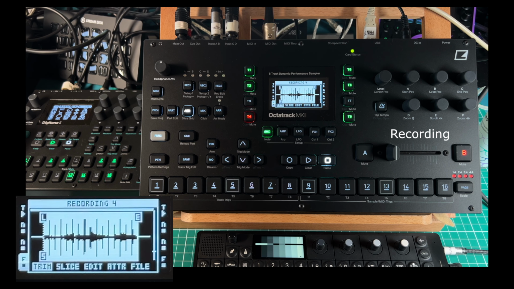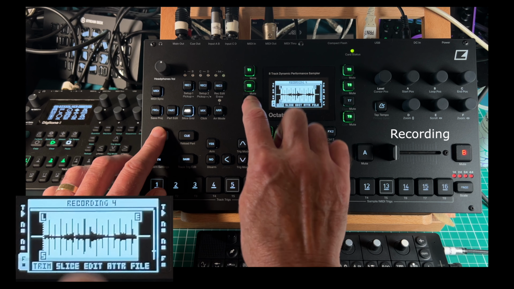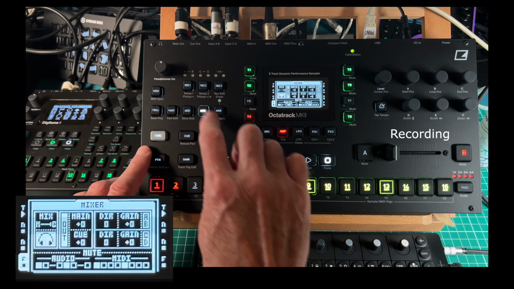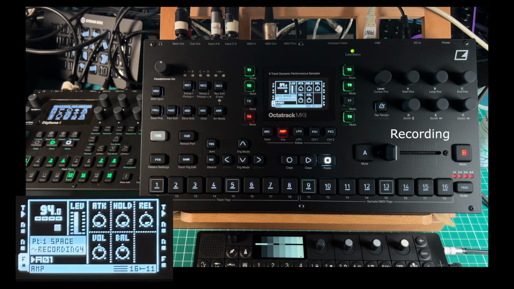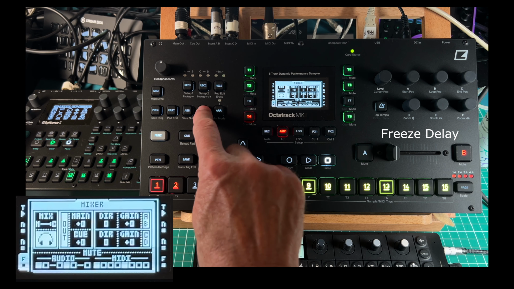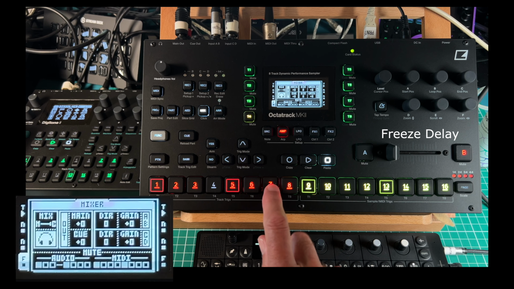And don't forget, muting tracks, you can just hold function and the track. You don't have to go into the mixer. I tend to do that. I don't know why. It's something I've got in the habit of doing. EZBOT set up a freeze delay on this. So if we just go back to our mixer, turn off track 4, turn on tracks 3 and 7.